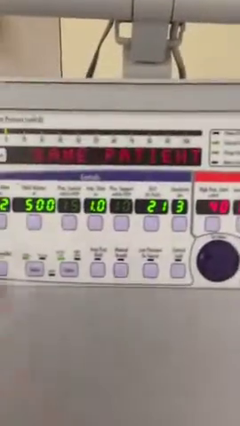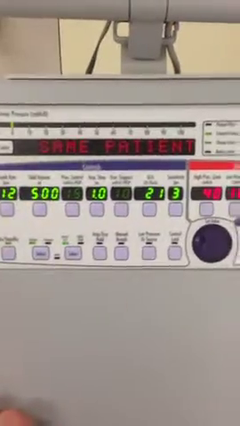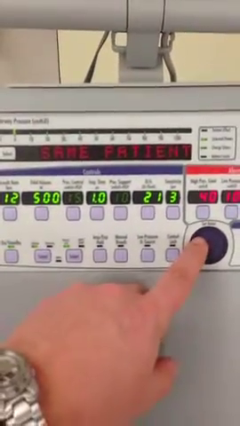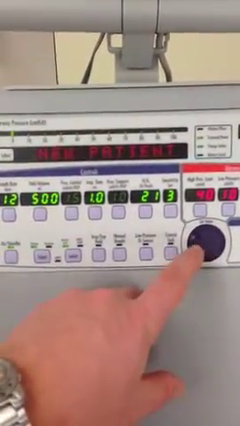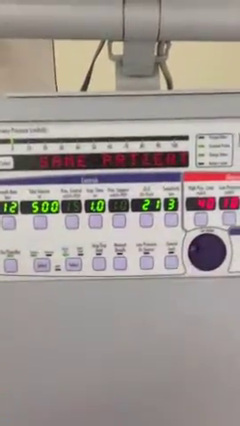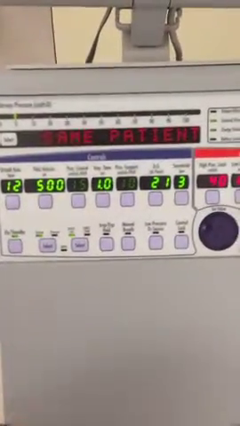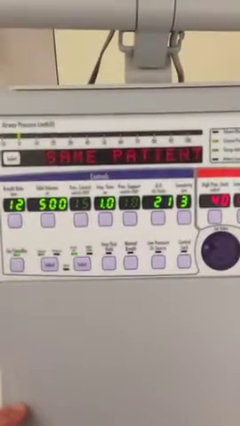Now I've got a choice. If we look in this display window, right now it says same patient. I can select my same patient, or I can select new patient by using this dial here at the bottom. If it's the same patient, you're going to be able to see what ventilation mode and parameters were already previously set. So down here you can see, zoom out a bit so you can see it better.